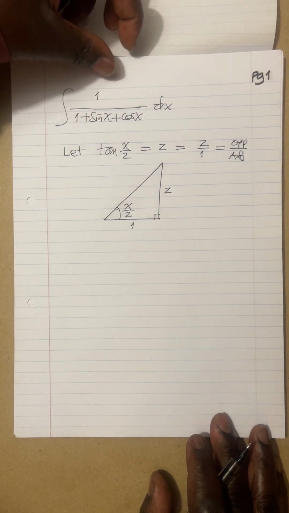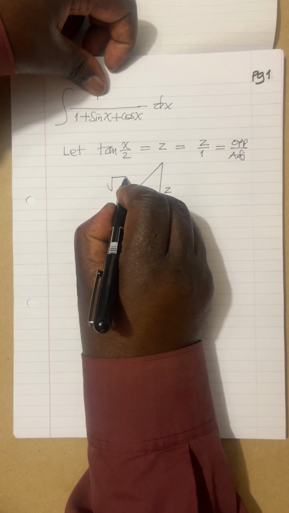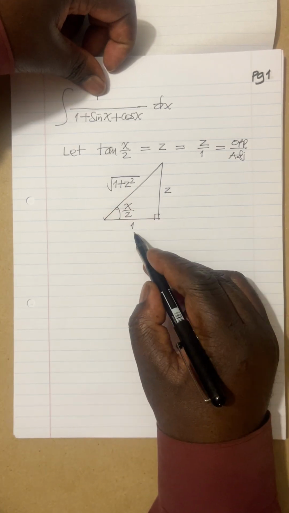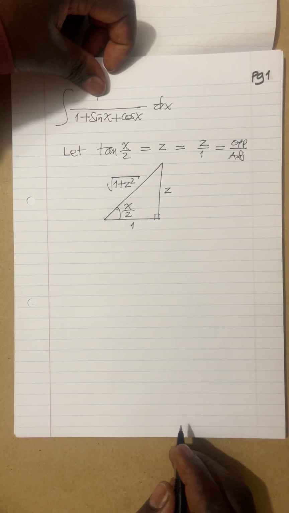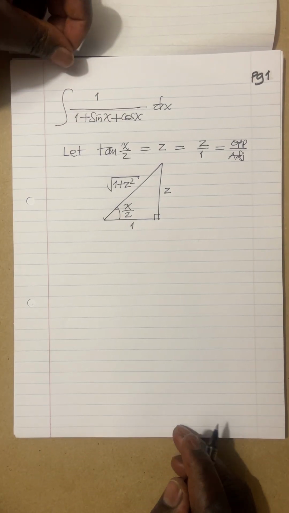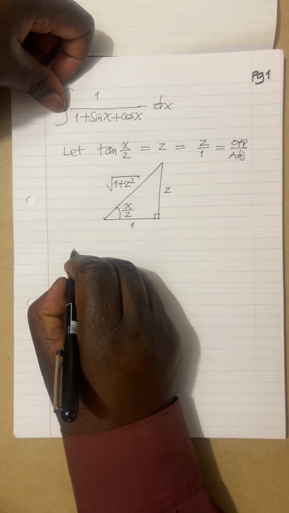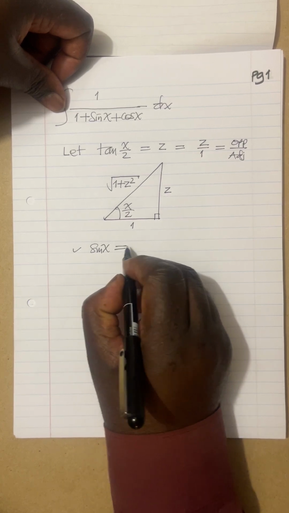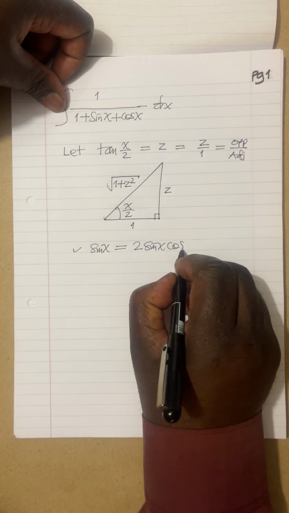Right, by Pythagoras theorem you'll agree with me that the hypotenuse has to be the positive square root of 1 plus z squared. We square that, add them and take square root. That will be the hypotenuse. Now, three results to obtain from this one. The first result is to look at sine of x by using double angle formula. This is 2 sine x over 2 times cosine of x over 2.